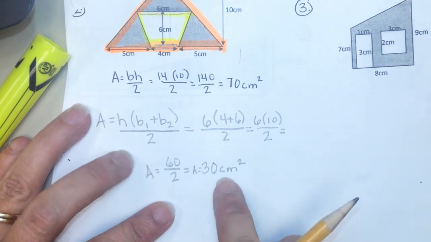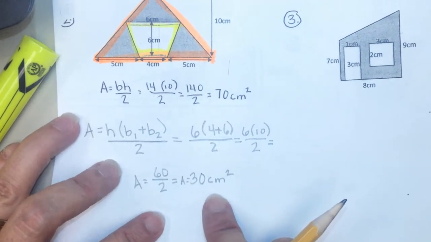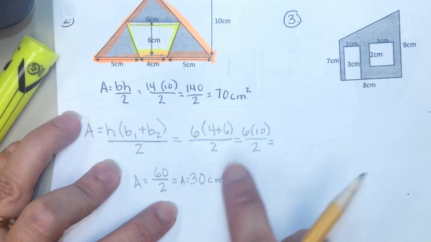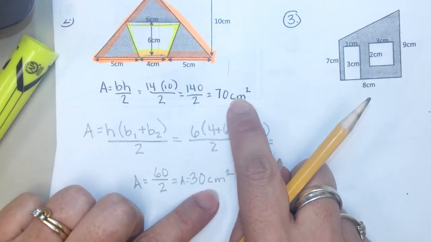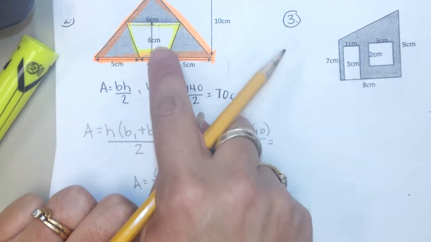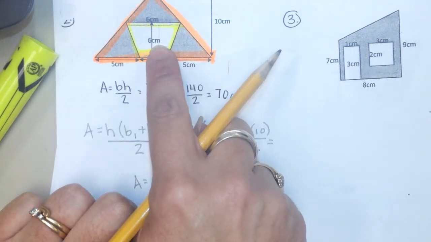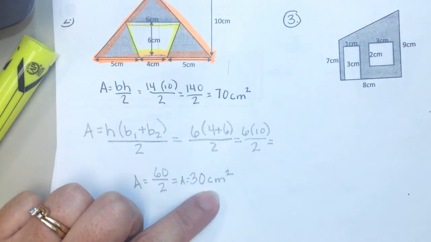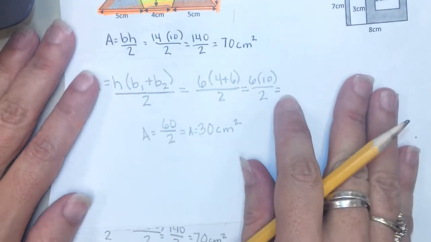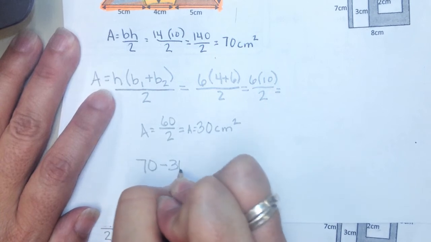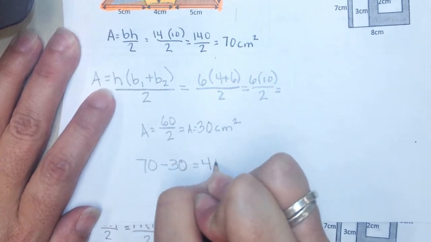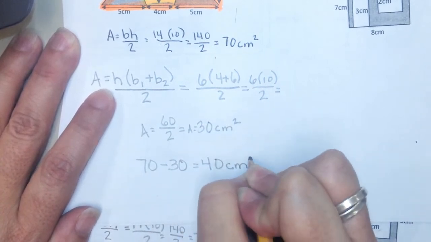Now I'm working with two numbers. I've got a 70, which was the triangle, and a 30, which is the trapezoid. What do we want to do with this trapezoid? Subtract it. Yes, we want to throw it away. So my last step is showing 70 minus 30 equals 40 centimeters squared.